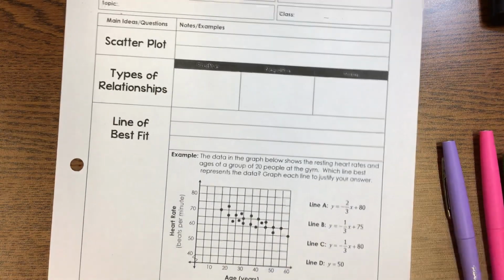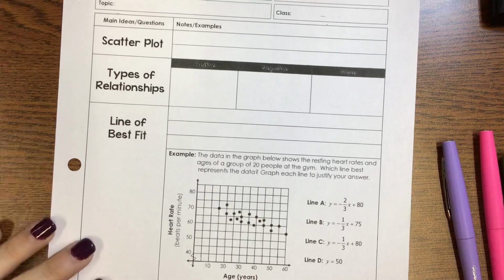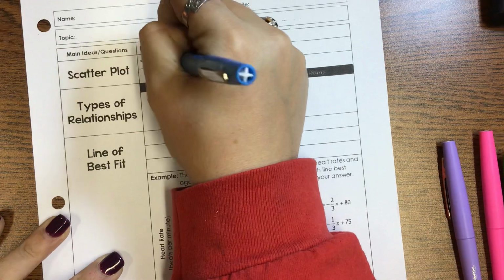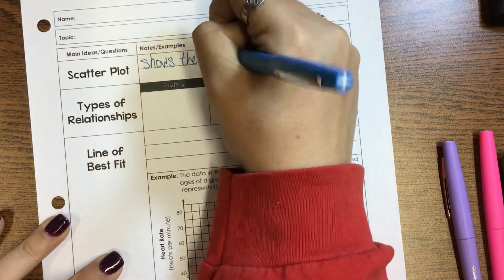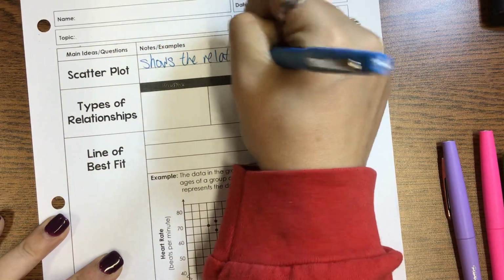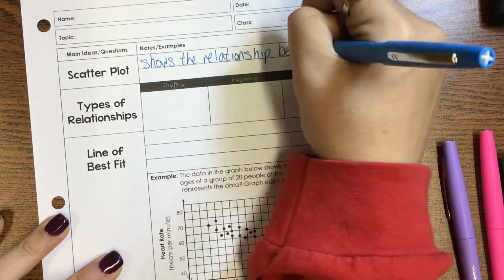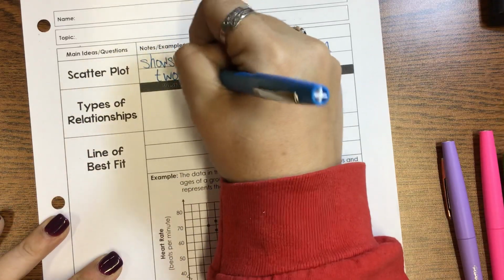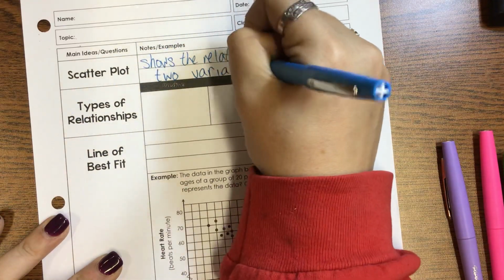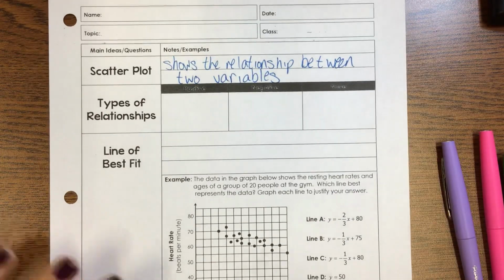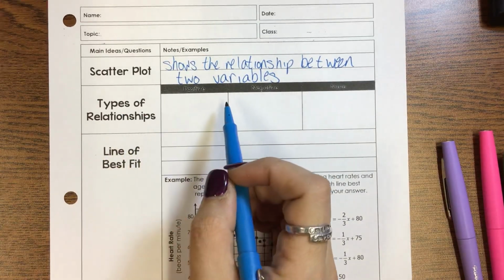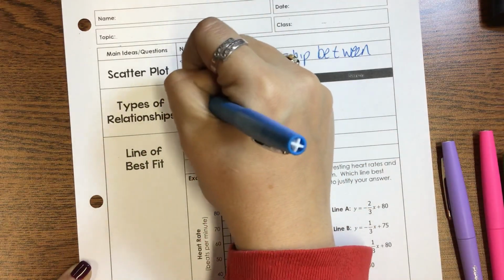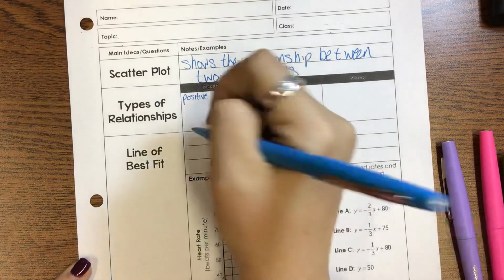So our lesson today, we're talking about scatter plots, and you guys worked with scatter plots quite a bit in 7th grade pre-AP. Scatter plots is just a way to show the relationship between two variables. When I'm looking at the types of relationship that it shows, I'm going to rewrite those words because you can't really see them. We have a positive relationship.